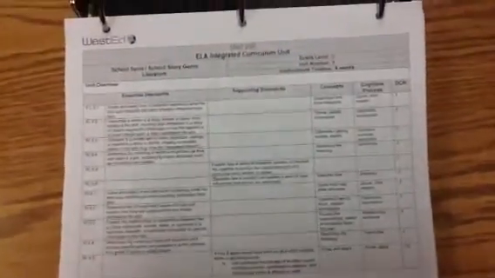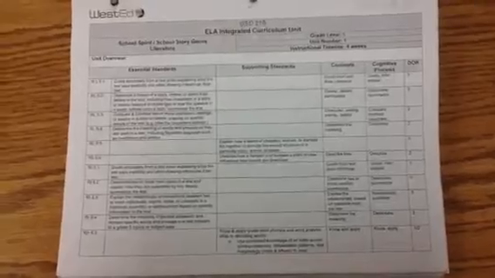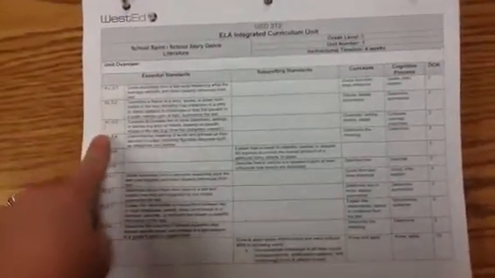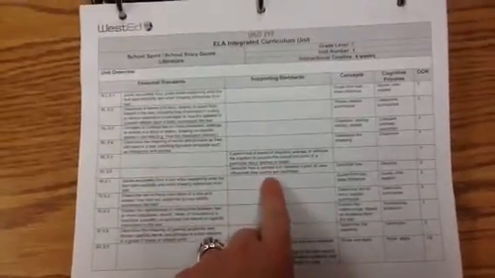I've also included in my curriculum assessment book the unit as well, just so that I'm mindful of what standards I am expecting as essential and what standards I'm supporting, reviewing, or pre-teaching. And this is my first formative assessment. I like to put the objectives that I'm teaching with that unit and which ones I'm checking for mastery.